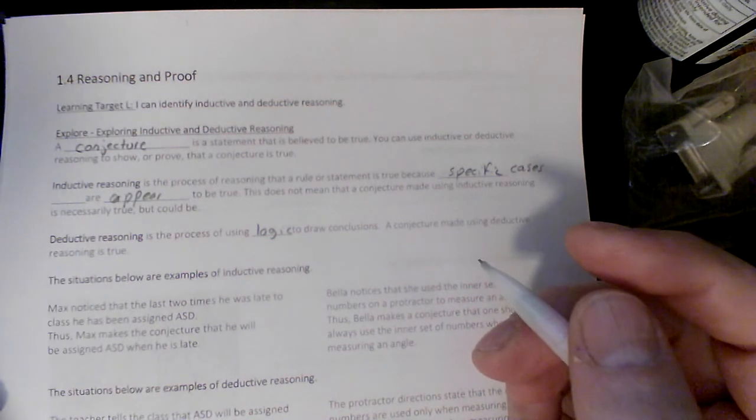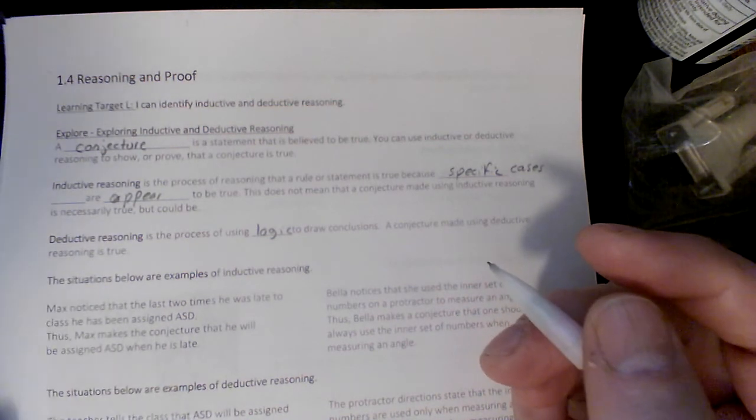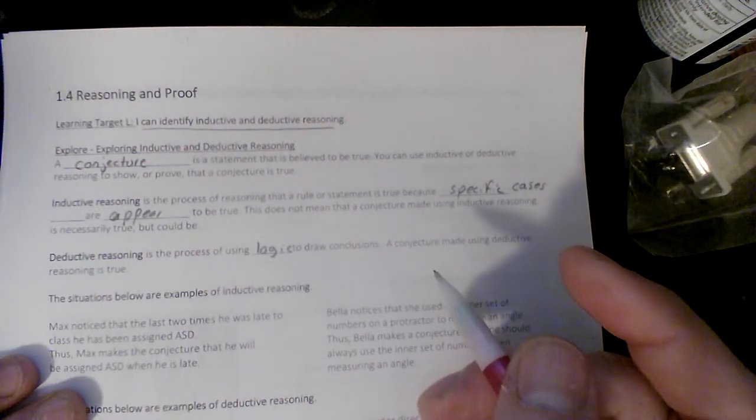Alright, you guys, this won't take long. There's not a lot to write. We're introducing some rules and vocabulary that let us reason through problems. We have one learning target: I can identify inductive and deductive reasoning. There's a lot of paper here that we're not going to write on, we're just going to talk about, but stay with me through this.